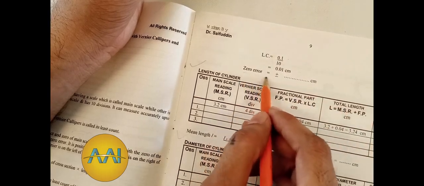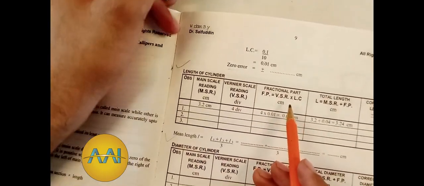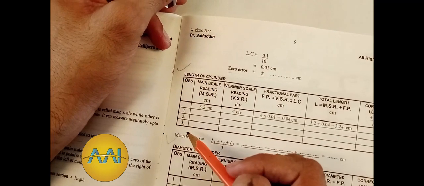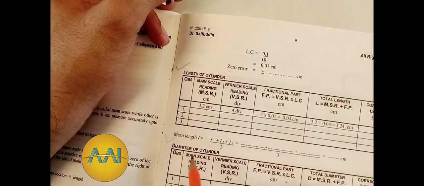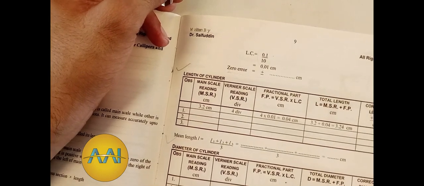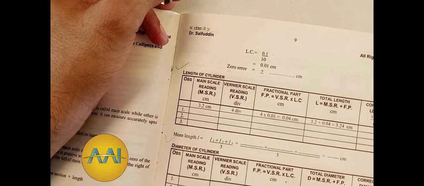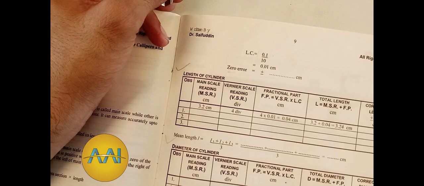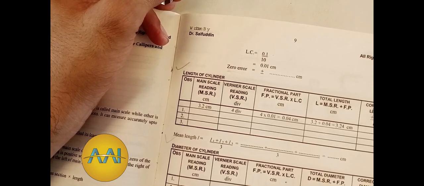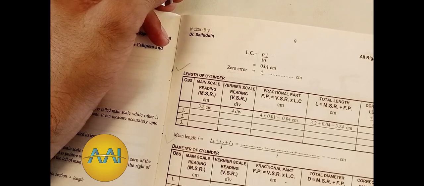One more thing: here one term is used, zero error. Must remember that every instrument has error. Here I have a question: how many types of errors are there? I hope you learned in your class. Please answer in the comment section.